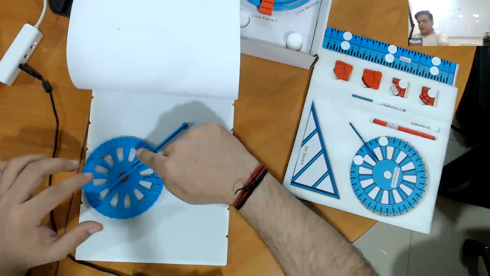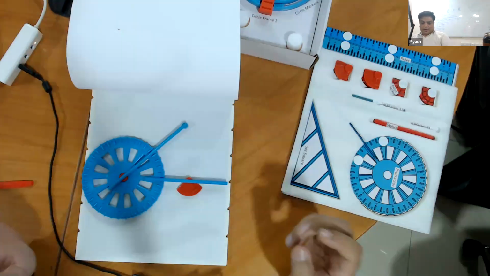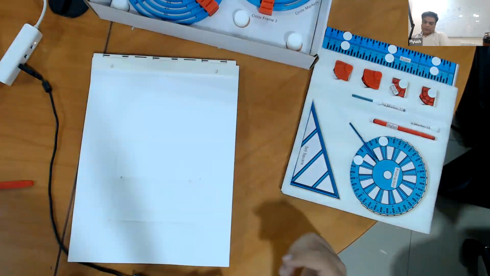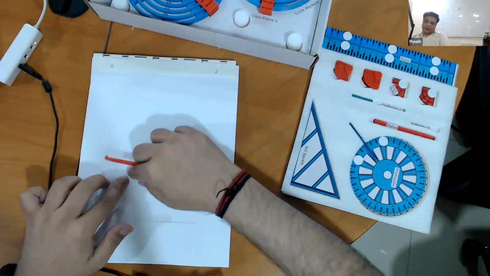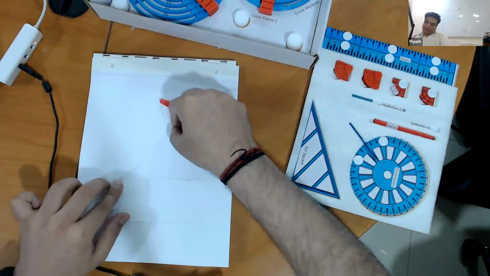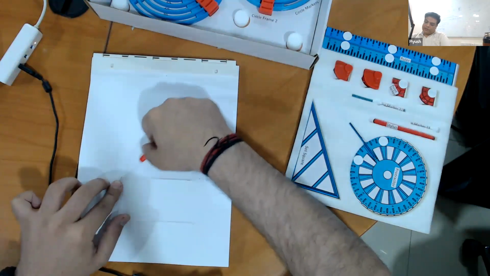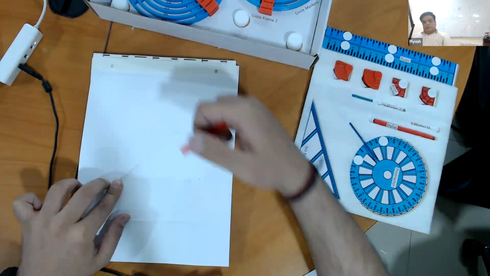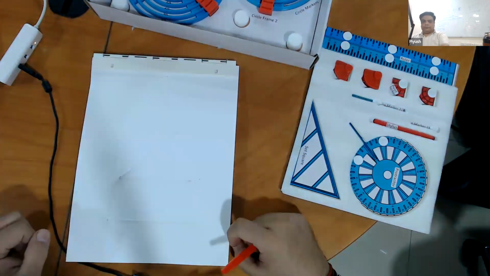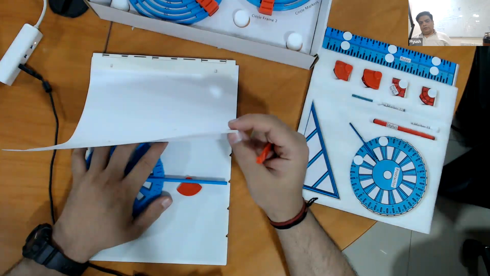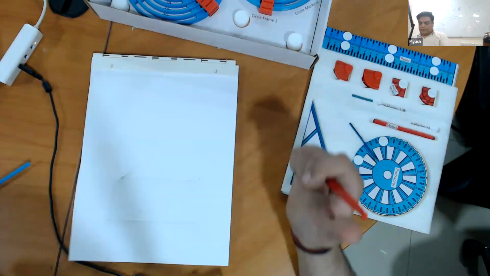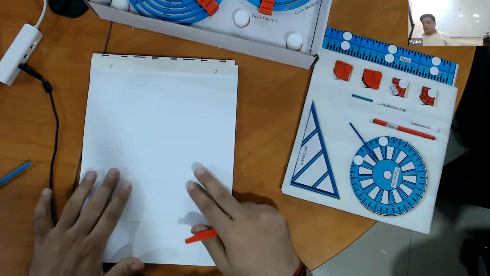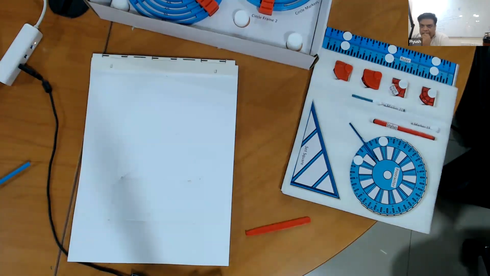So I place the D, unfold, and just use your finger to draw the line from this point. And then use the stylus. So you have 45 degrees ready. Take out the D. So this way we can draw an angle of any degrees using the protractor.